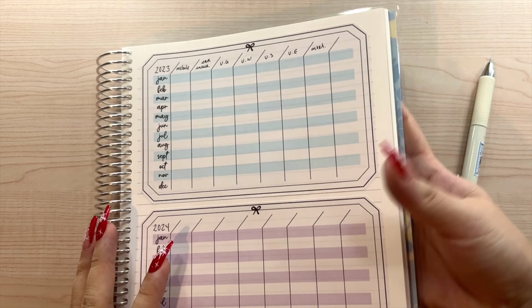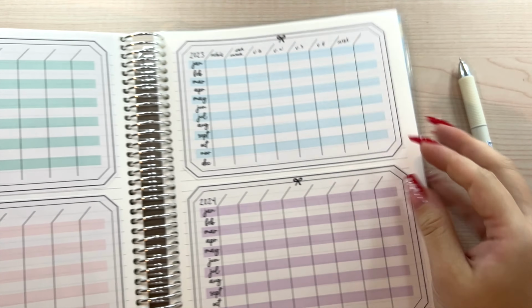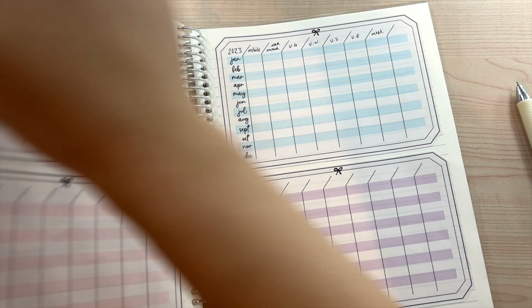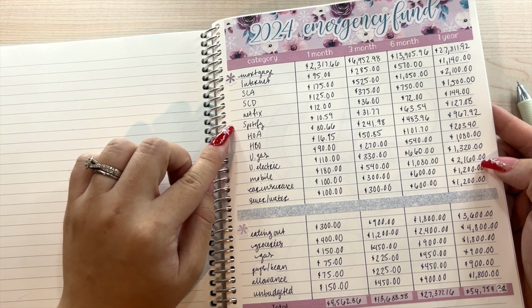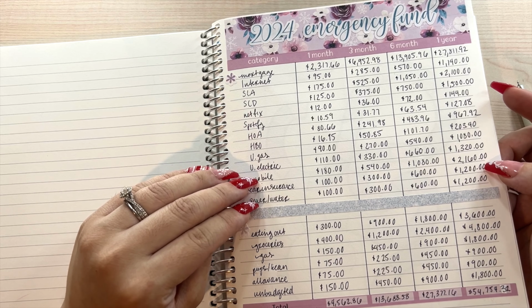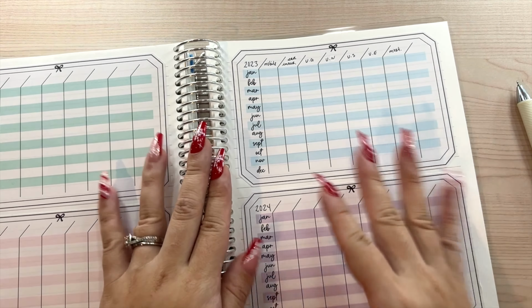Of course, we have definitely tons of other bills as well. If you guys watched our emergency fund video, we do have student loans, Netflix, and other bills in here too, but these are just the ones that I like to track.